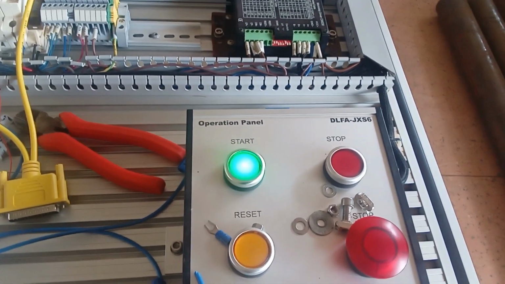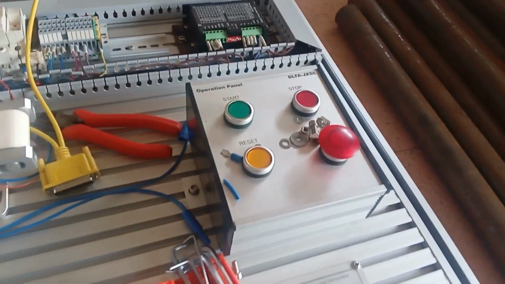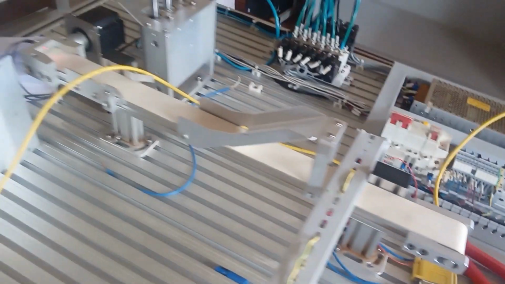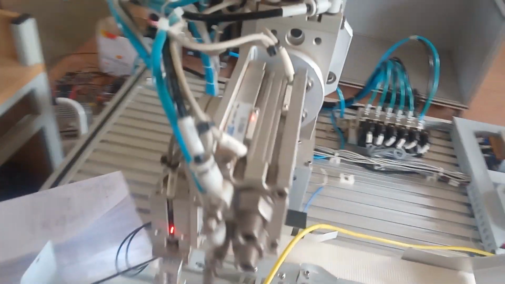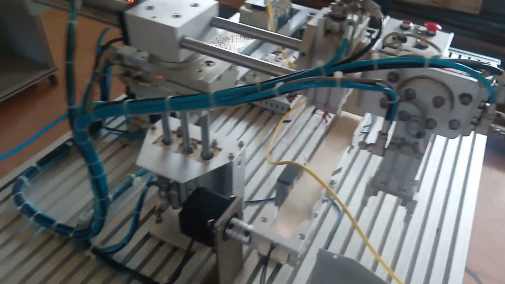So join us in our next video as we'll be documenting how we can reset this robotic arm to its initial position and get the process going.